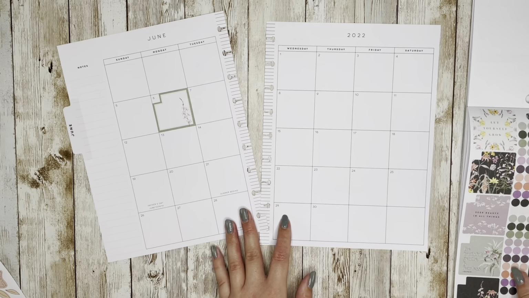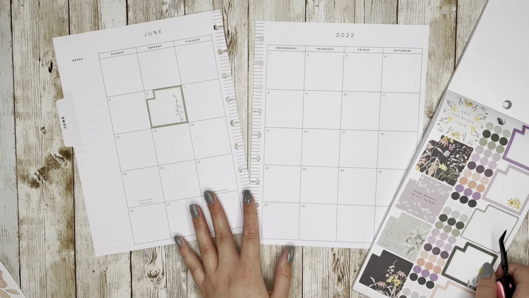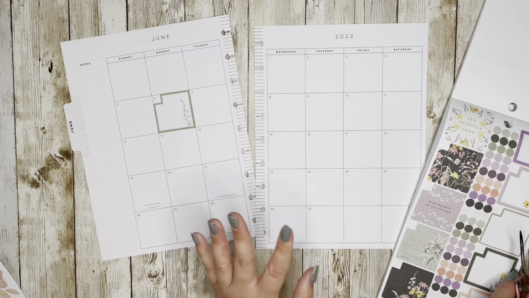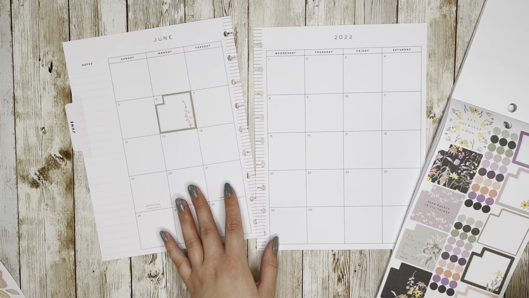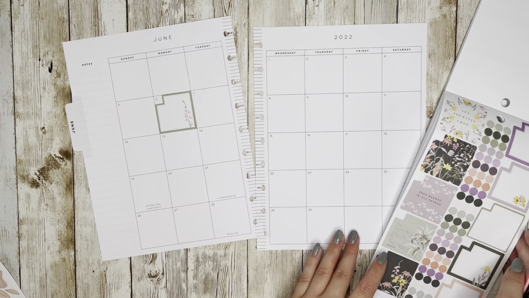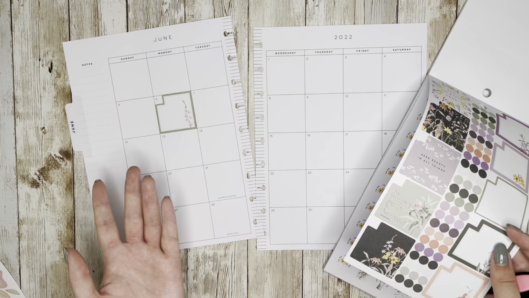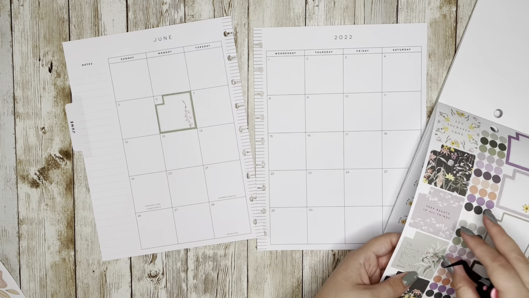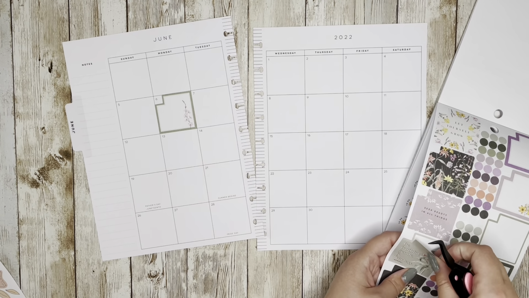I'm trying to figure out some other stuff in June. I think I'm going to have a collab coming up. More details to come on that. But I'll put this other green box in there when I get more details on the collab. But I don't want to preemptively stick it in there because I don't know. What if I put it on the wrong day?